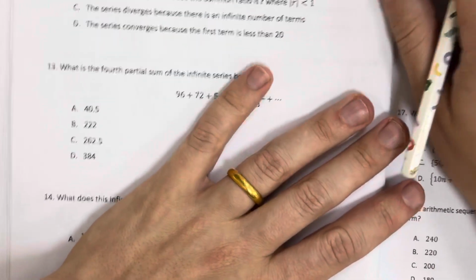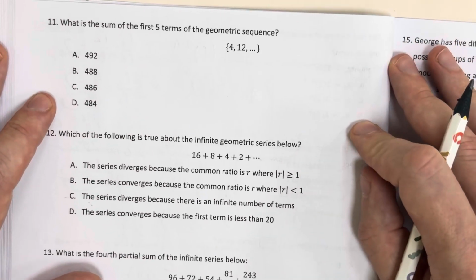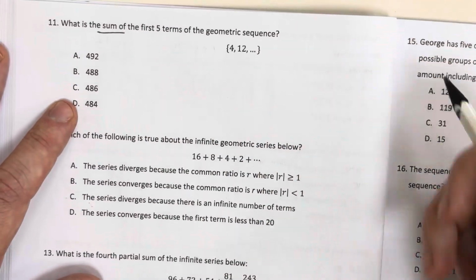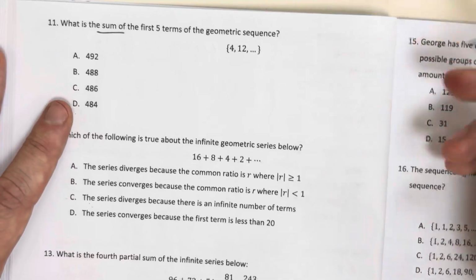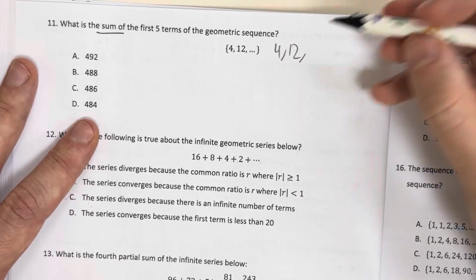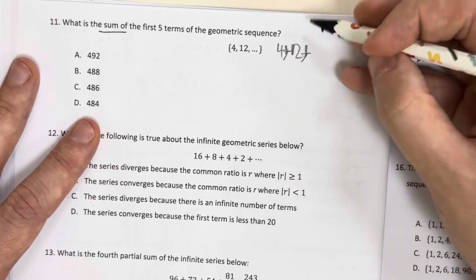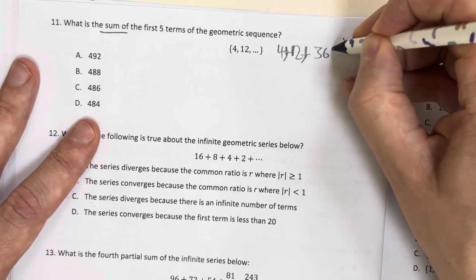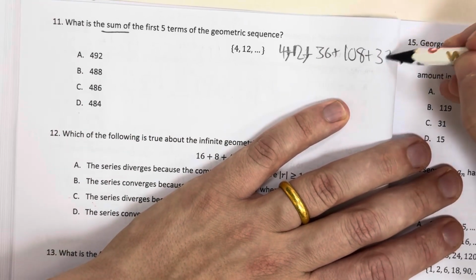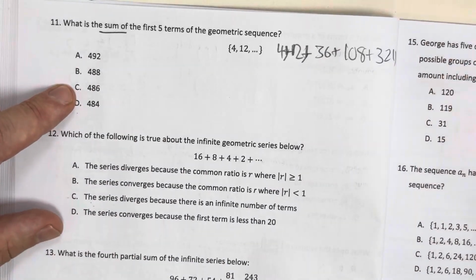Last 2 pages. What is the sum of the first 5 terms of the geometric sequence? Okay, so sum, again, we know it's a series. What's the formula? Well, again, on a test they're not going to give you only 5 terms, because then you could just list out what they are, right? It's 4, it's 12, it's 36, it's 108, it's 324. But you can kind of get an idea. Oh, that's not helpful. Okay, let's use the formula.